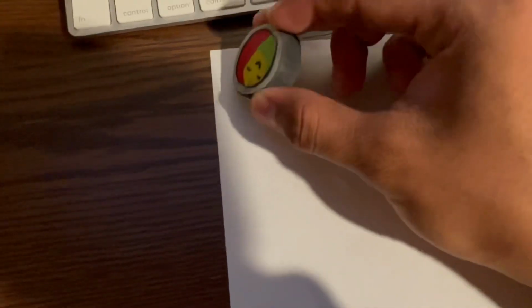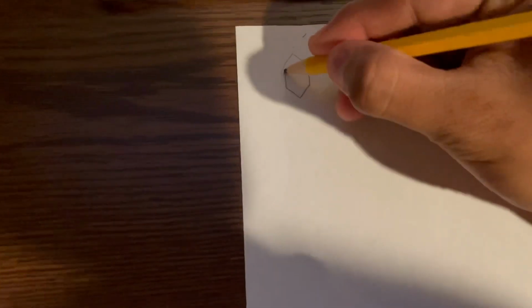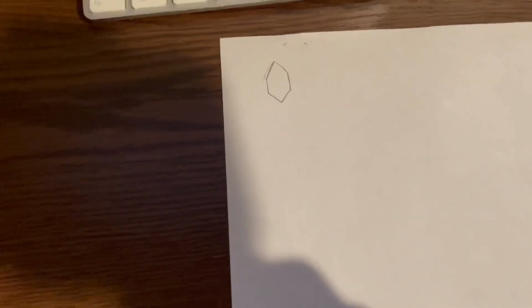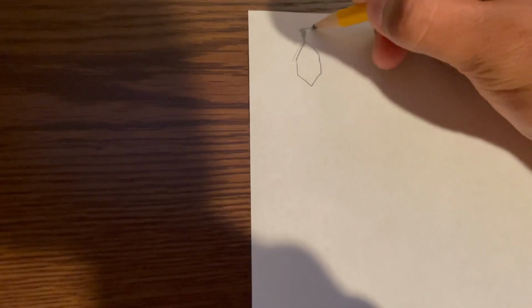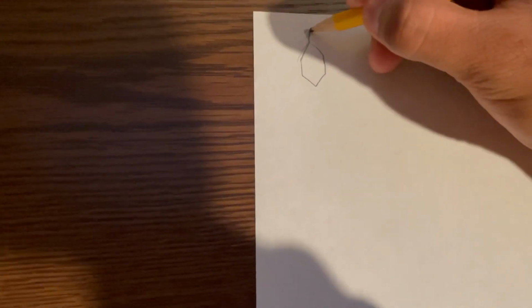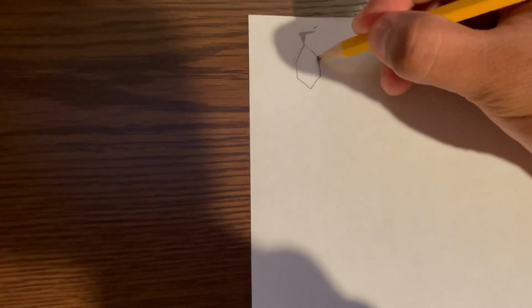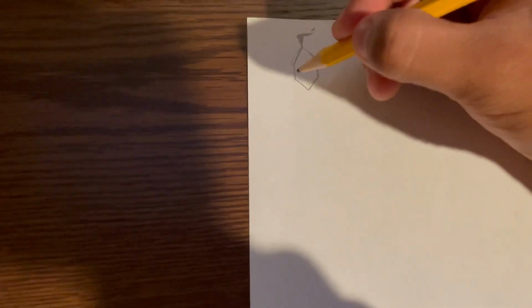Oh, God, already I suck at drawing, and it bothers me that it's not connected, so I'm just going to connect it real quick. All right, so that's our shape. We're going to go like this, connecting, and this other one is going to go over here, and then we're going to do a wedged one over here.